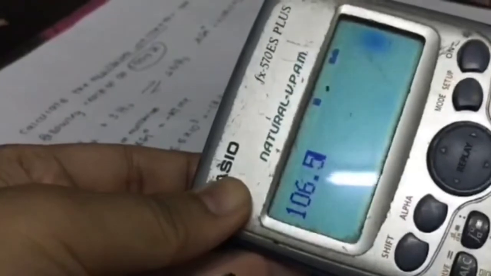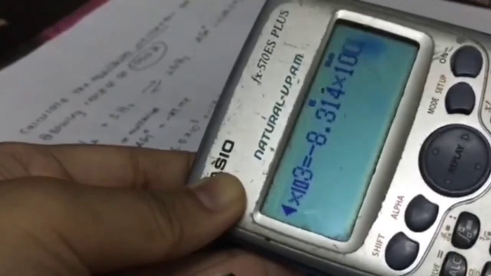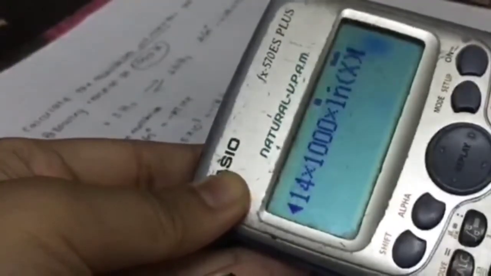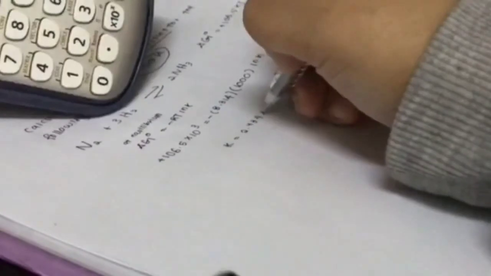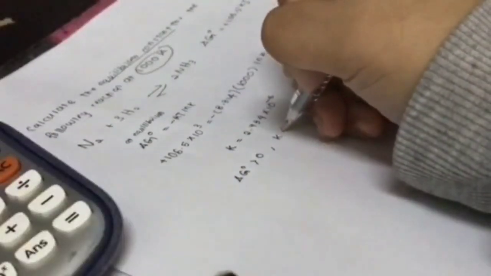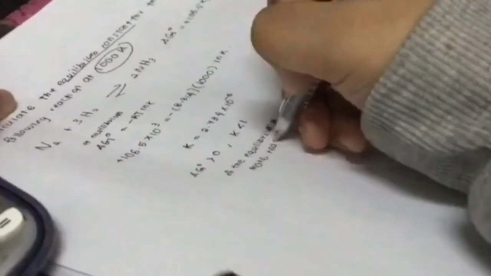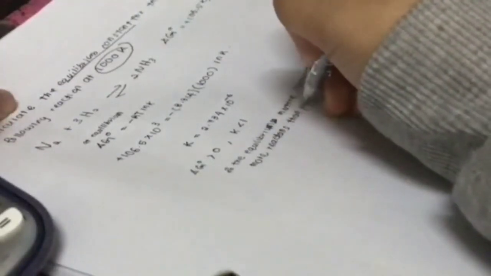Remember to put the equation in SI units, which is joules, not kilojoule. As with the first question, use the calculator straight away because it's easier. Then we got K equals 2.734 times 10 to the power of negative 6. Whenever delta G0 is more than 0, K is lower than 1, so the equilibrium mixture contains more reactants than products.